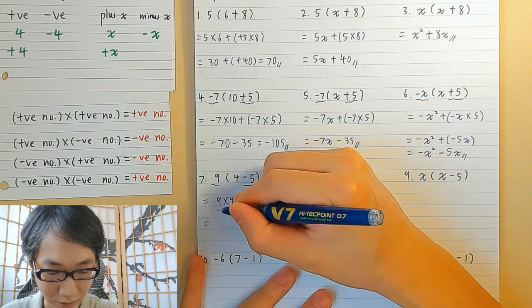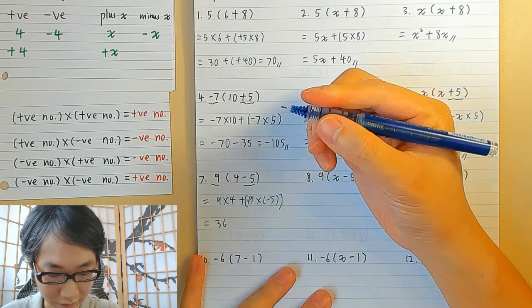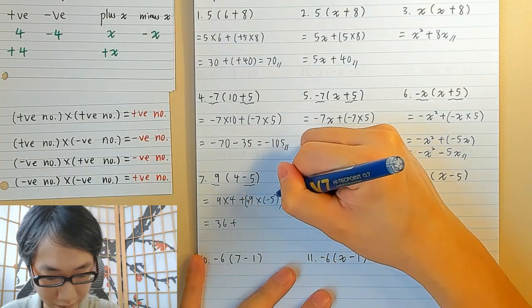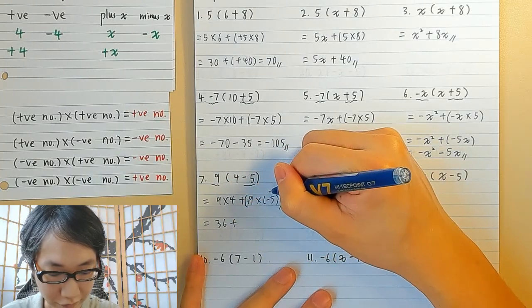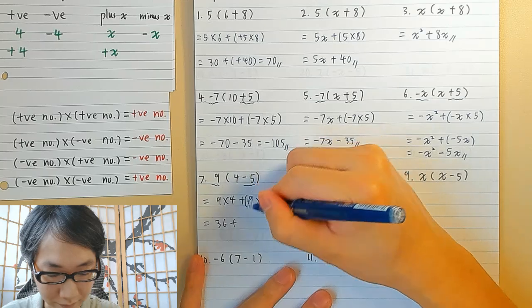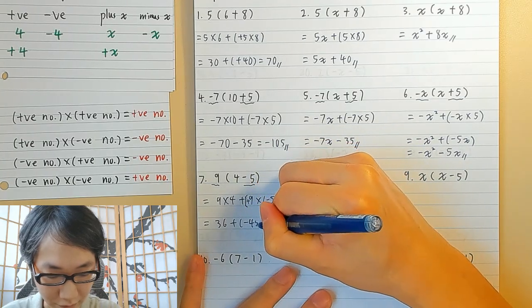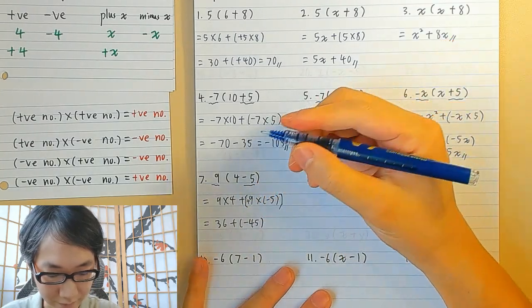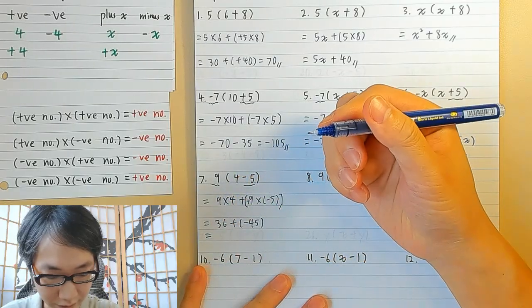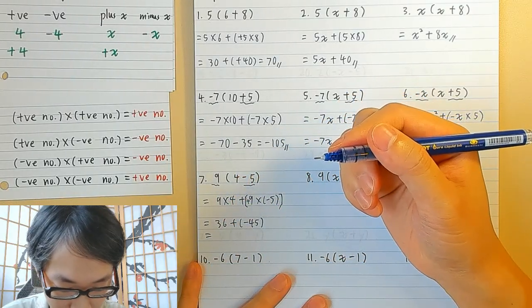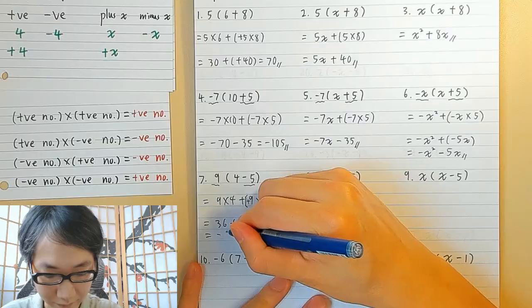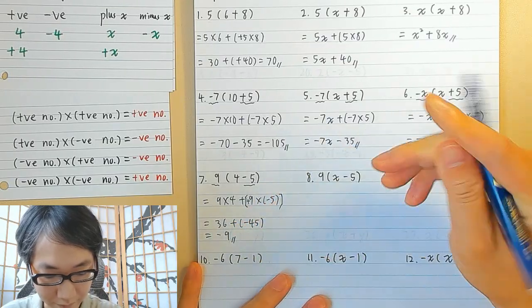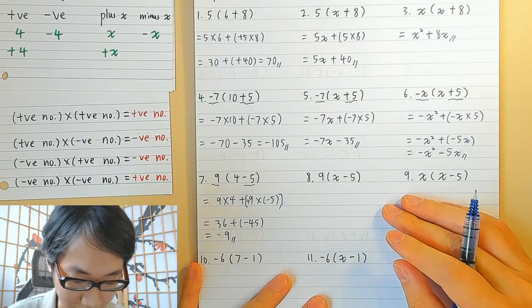It is equal to positive 36, and in this mid bracket we have negative 45. So negative 45. The answer will be negative 9.